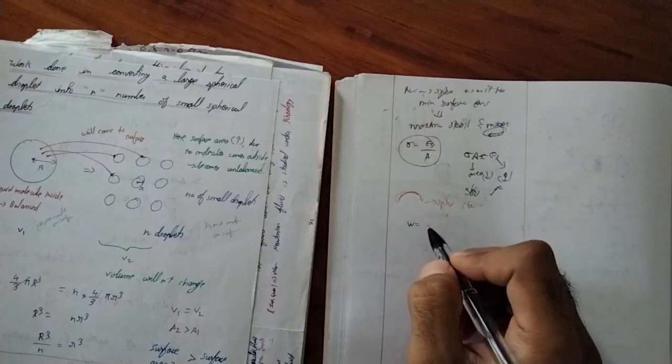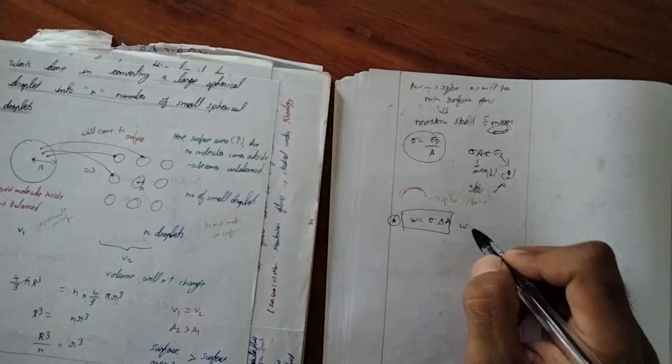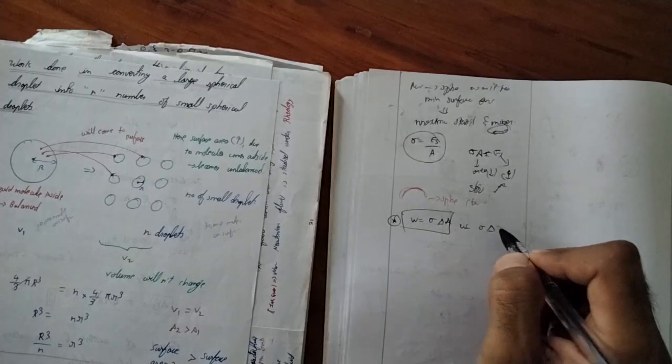So the next thing is one of the important formulas that you have to note down. What is the work done when we relate it with surface tension? Work done equals surface tension times change of area. This is the most important formula. Work done equals surface tension times change of area.